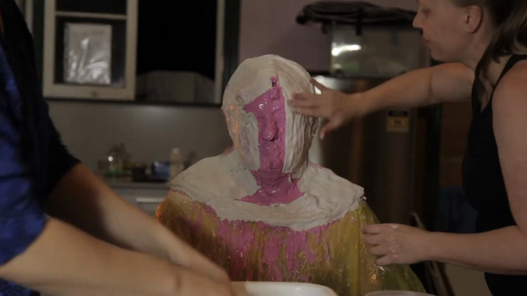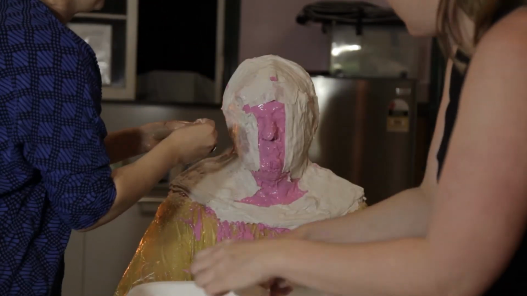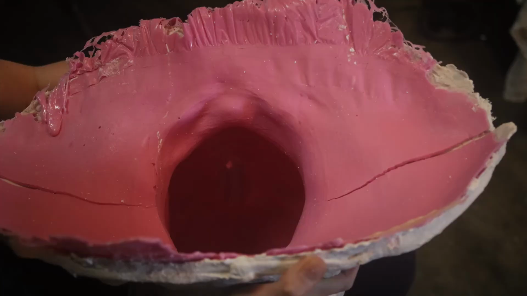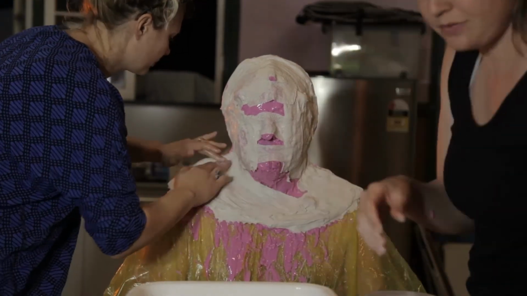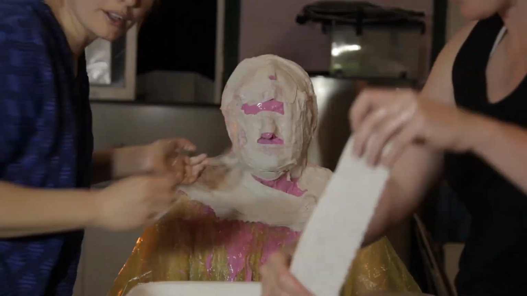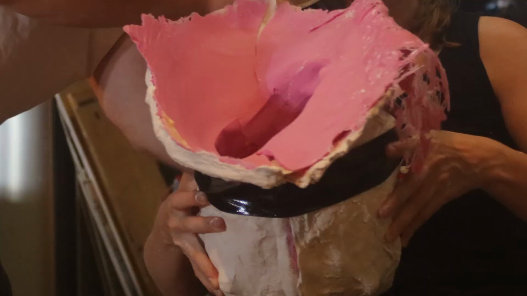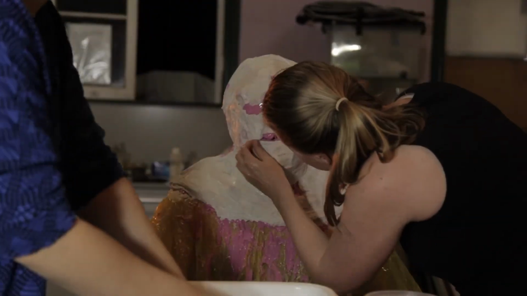So that's why I'm making this: to have this original positive cast made out of plaster, and then I'll make a final perfect mold of that. So this was just trying to get my head cast out as quickly and as perfectly as I could for the final mold, which will be done at a later date.